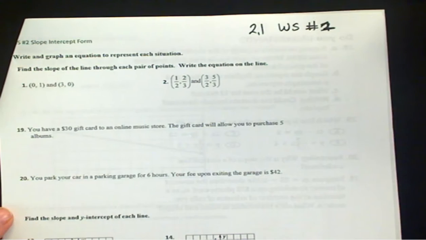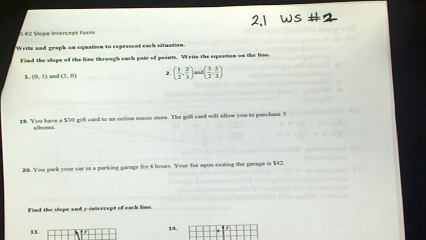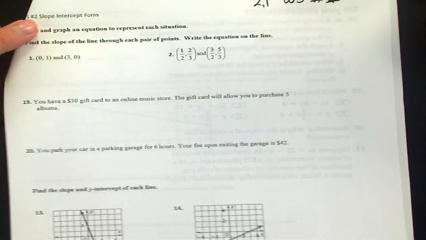Okay, here it is. Worksheet number 1, slope-intercept form. First question. Oh, okay, worksheet 2. We'll get there. The savings problem, we will talk about that. Okay, anything else from page 1 here?